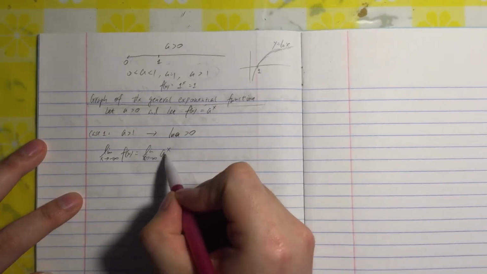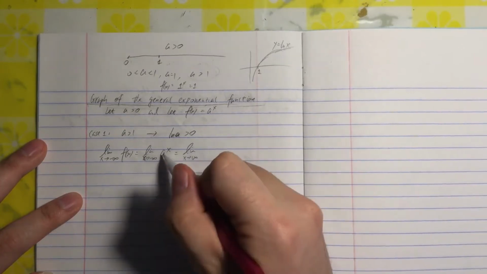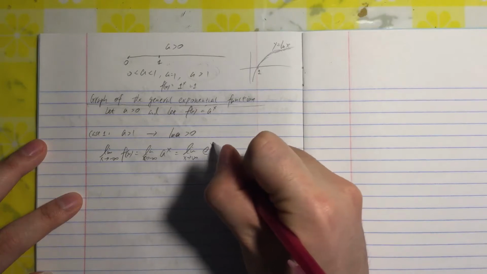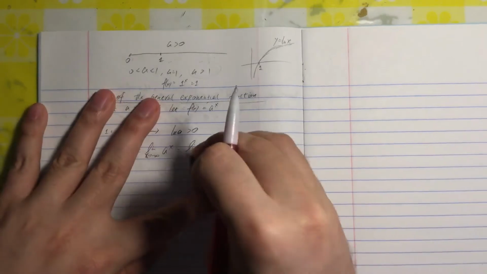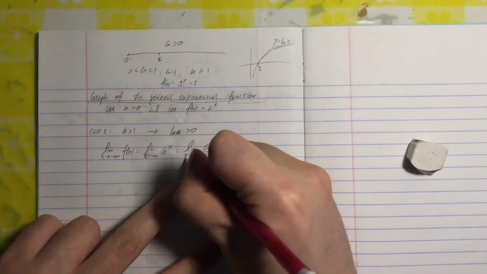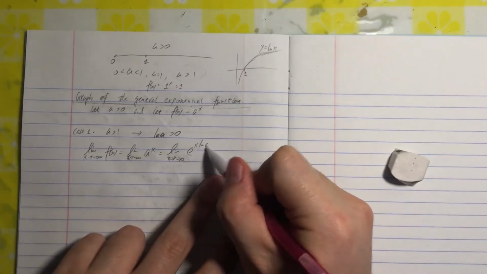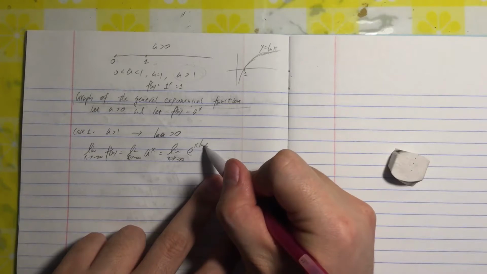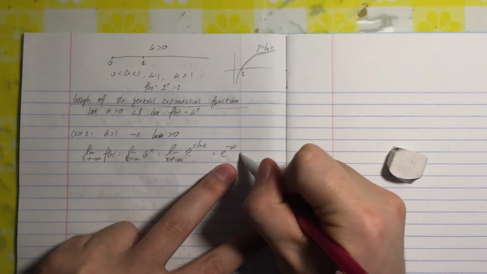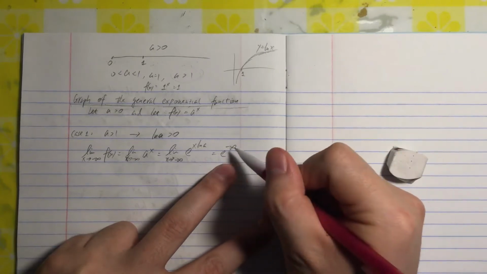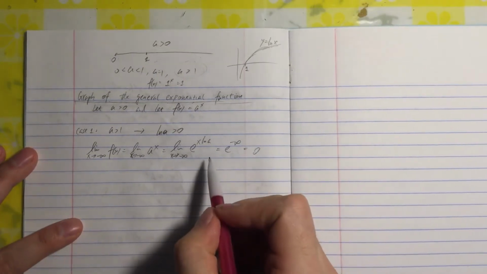F of x is a to the power of x. And we know that by definition of the natural exponential function, a to the power of x is e to the power of x times ln of a. When x goes to negative infinity, ln of a is a positive number. Negative infinity times a positive number is negative infinity. That's e raised to negative infinity. And we know that for the natural exponential function, e raised to negative infinity, that's 0. Which means there's a horizontal asymptote at 0.